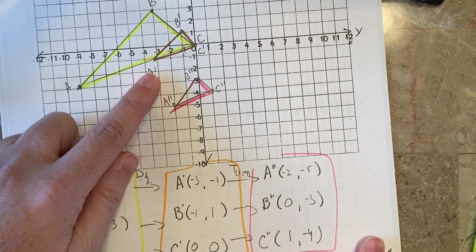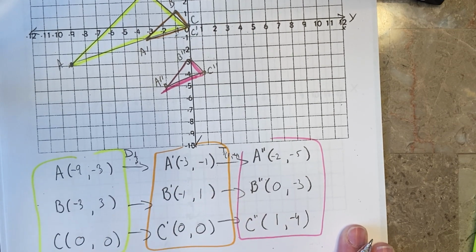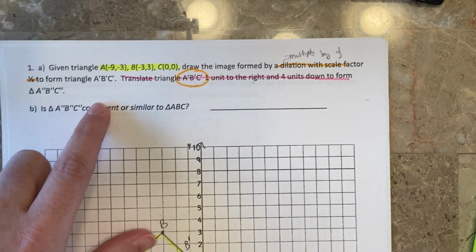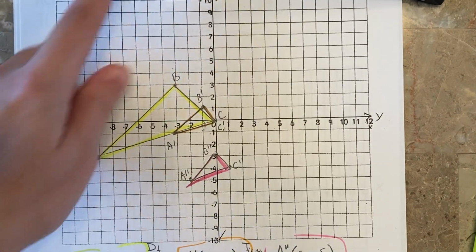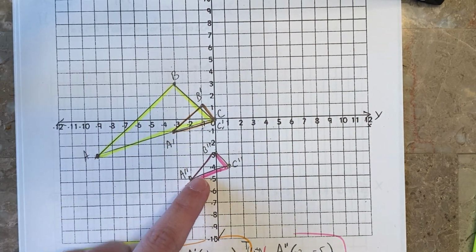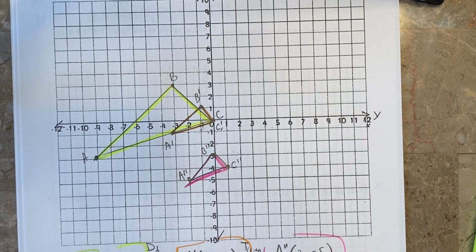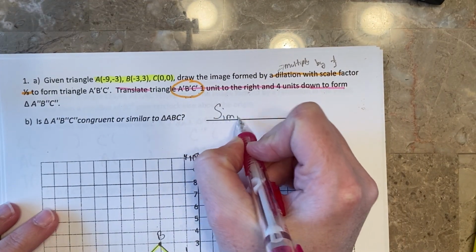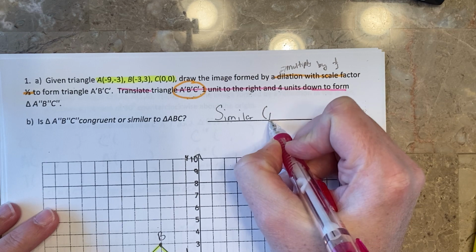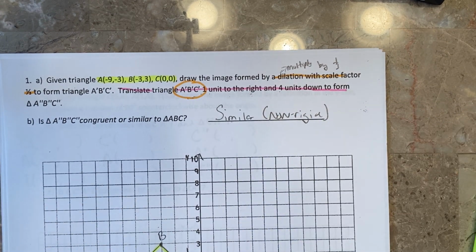Okay, so now the graphing is done. The coordinates are done. And now what we want to do is go back and answer this question, congruent or similar. So from the end one, the last one, to the beginning one. So the beginning was your yellow. The end was your pink. What's the first thing you notice? The most obvious thing is that they're not the same size. So not the same size means similar. And in 8th grade, we can also refer to that as non-rigid.